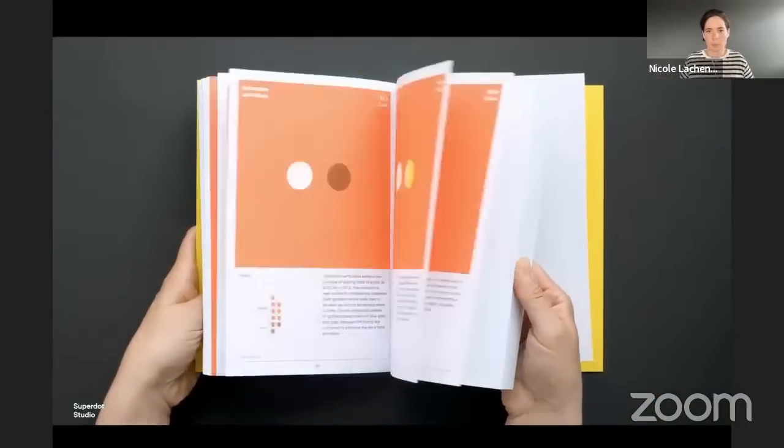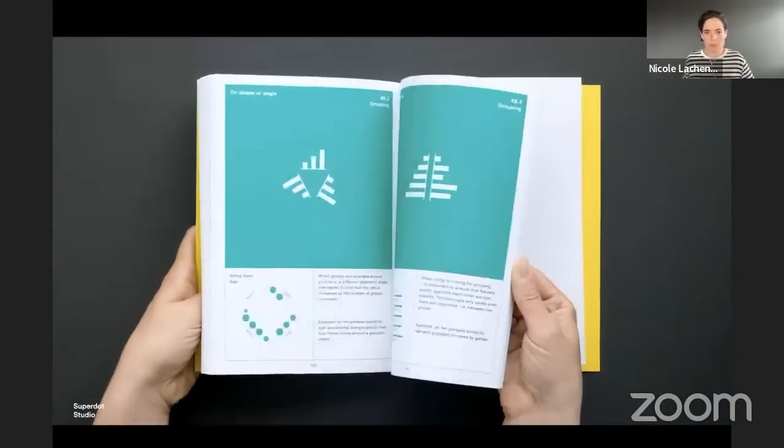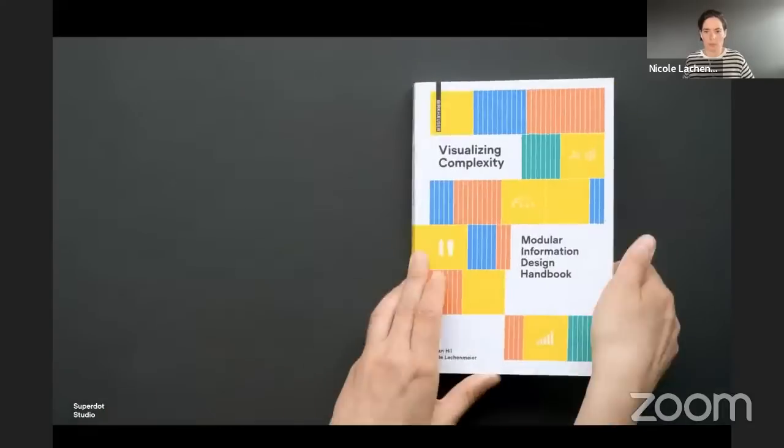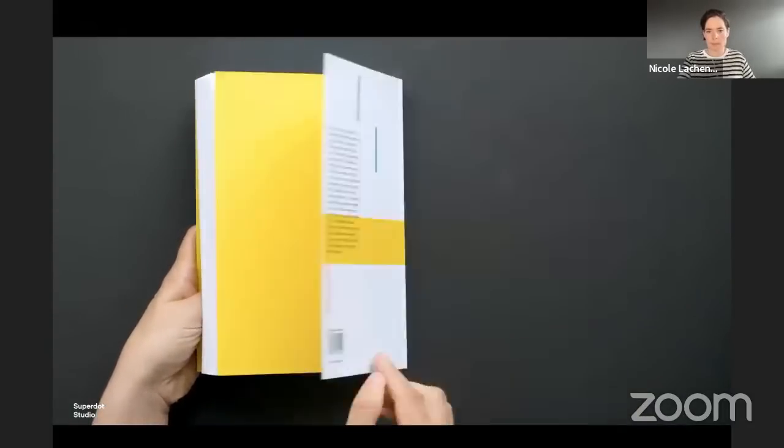This is the book flip through. So you can see again what I was showing before in single pieces.